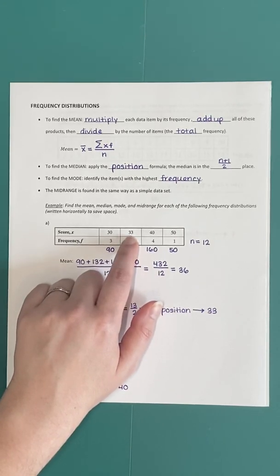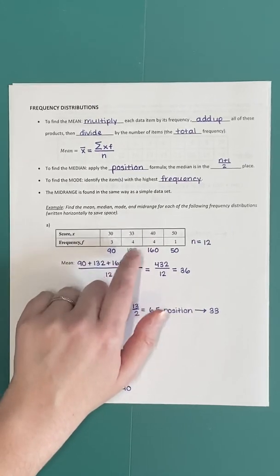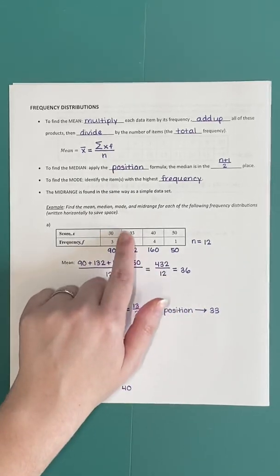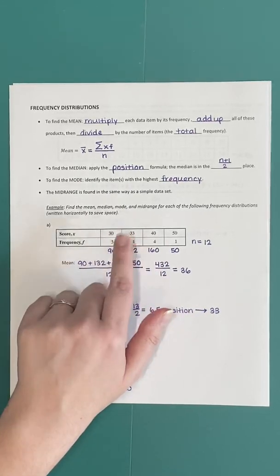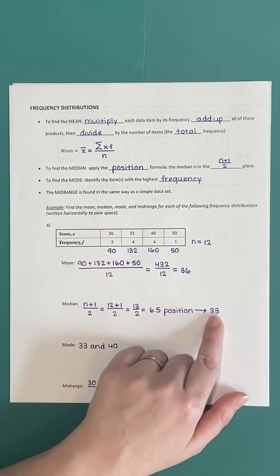Well, what's halfway between 33 and 33? Well, there is no real halfway point. In this case, the element we would want would be 33. So if the 6th and 7th element are going to be the same, then that means our median is going to be whatever that value is, which in this case is going to be 33.